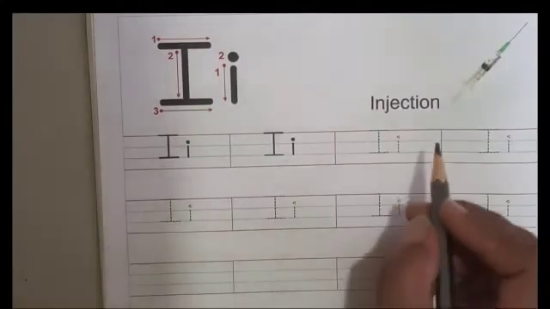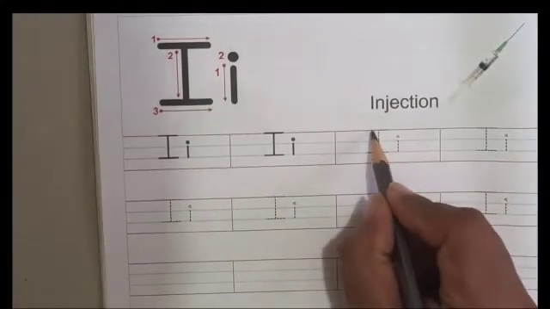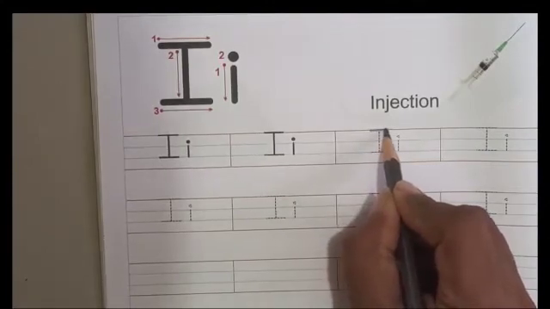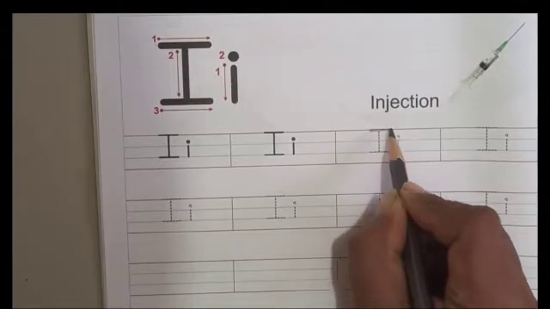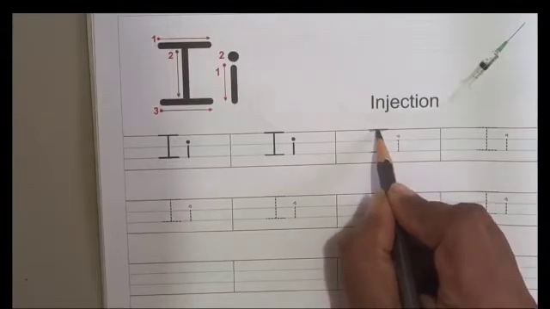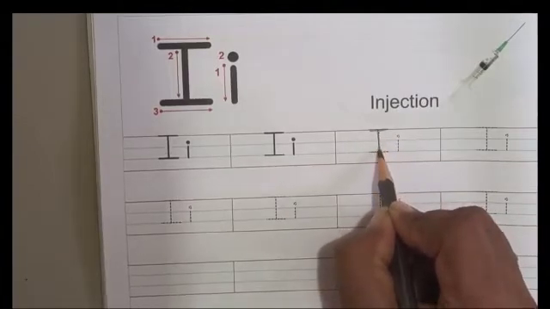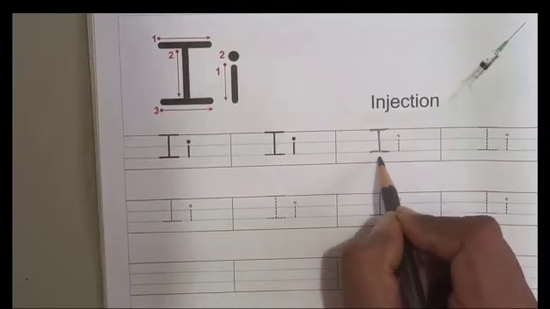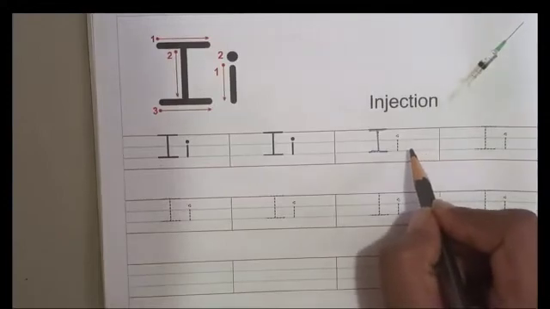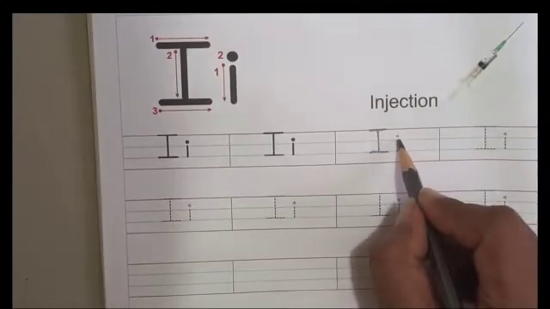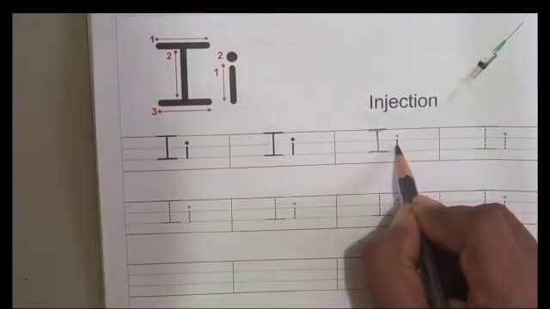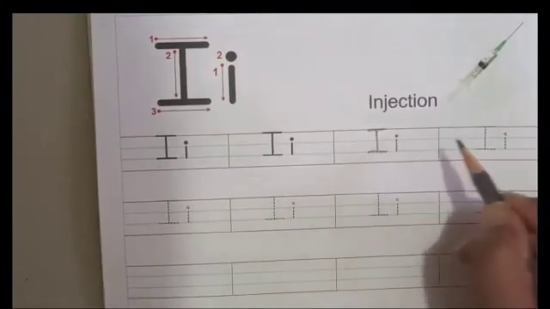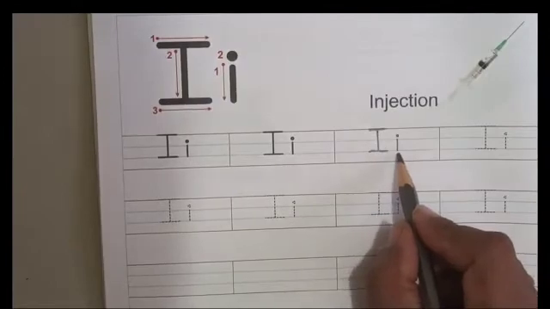Now first we will trace capital I. So we will make slipping line on the first red line. Then we will make standing line till the second blue line. Then we will make slipping line on the second blue line. Capital I. For the small I, we will make standing line between two blue lines. Then we will make dot above standing line.